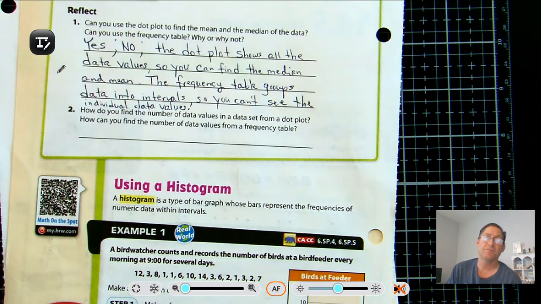Okay, so can you use the dot plot to find the mean and median? Yes, because the dot plot shows all the data values, so you can find the median and the mean. Can you use the frequency table? No, because the frequency table groups the data into intervals, so we can't see the individual data values. So there's no way to find the mean and median.